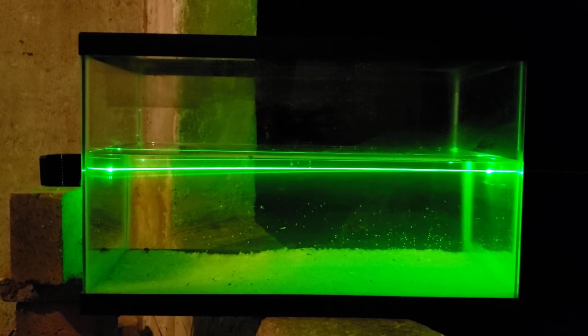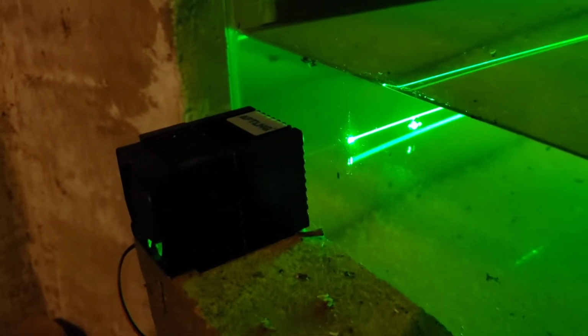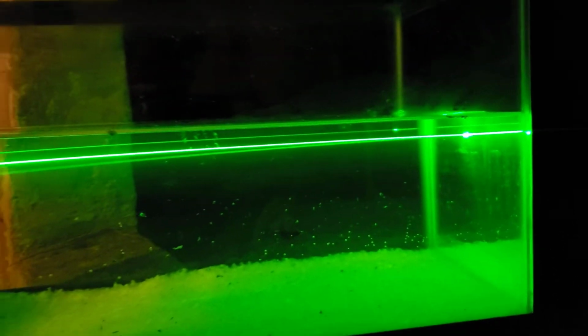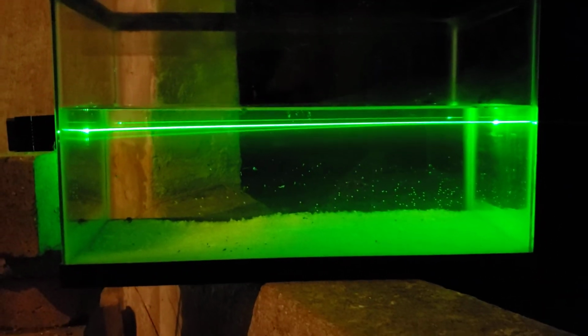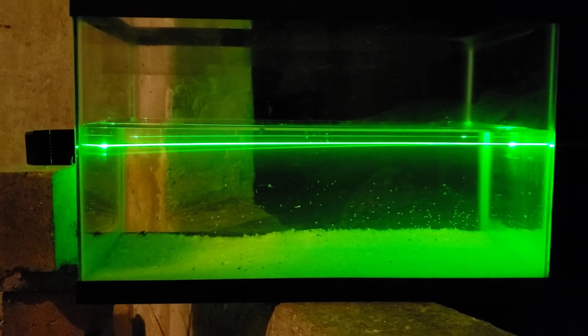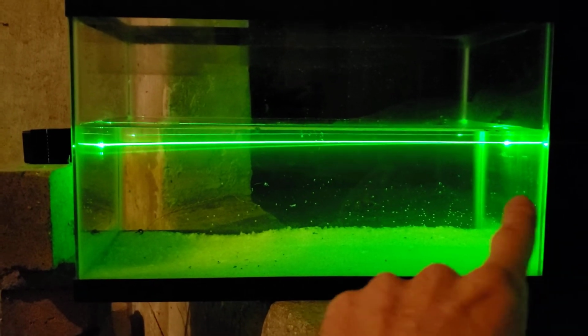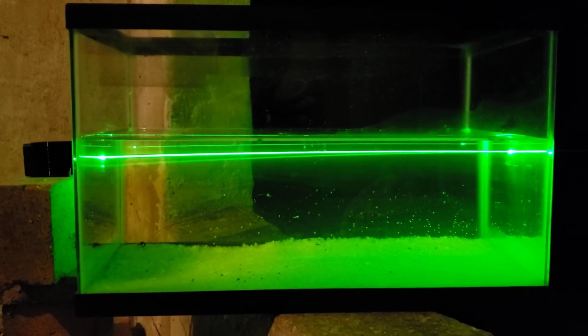Okay, so now we've got the laser set up here, shooting in near the top of the tank, and it's shooting across. You can see it's curving downward a little bit, not a whole lot. But what we want to find out now is, what does it look like to the guy on the receiving end over here looking towards the laser?